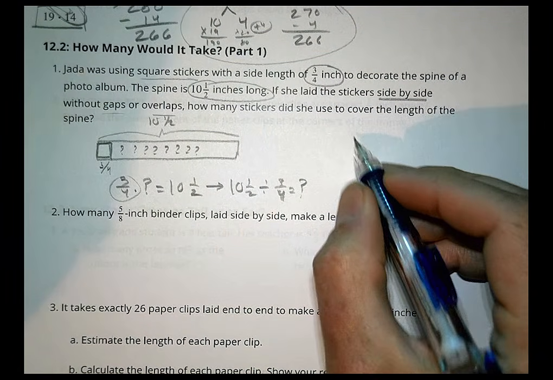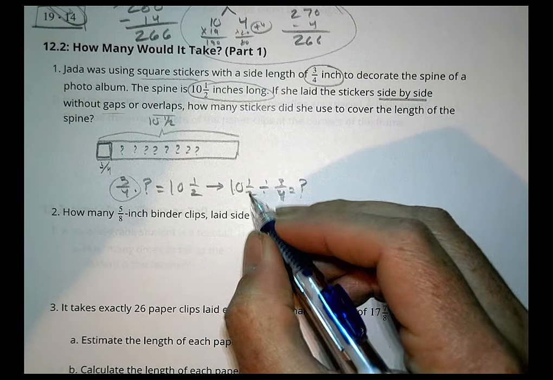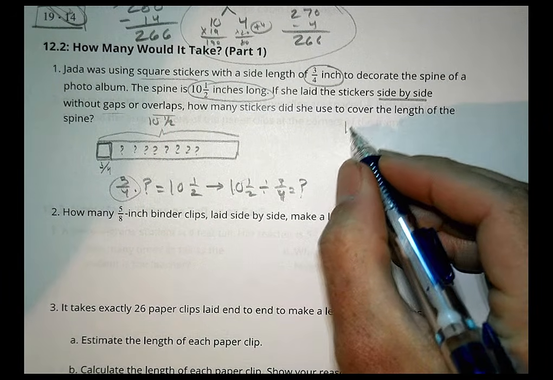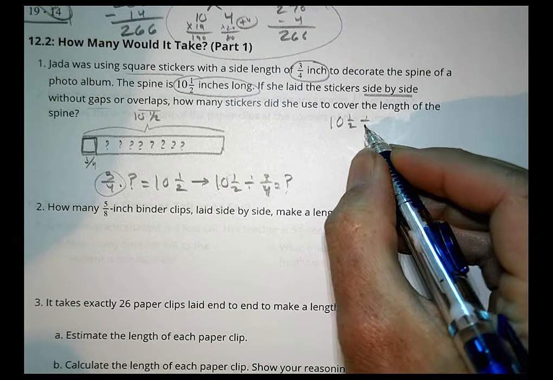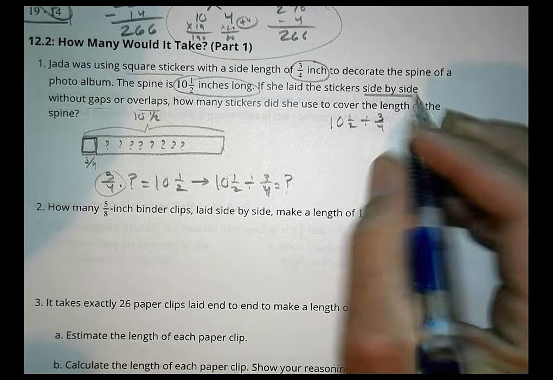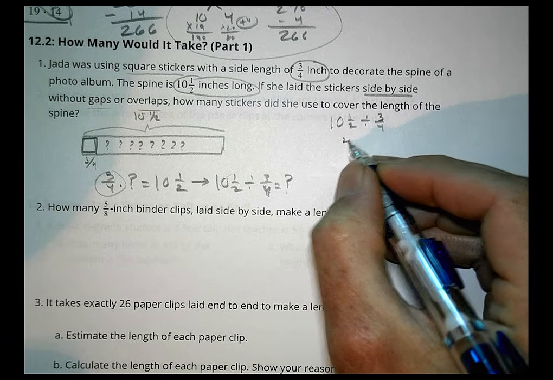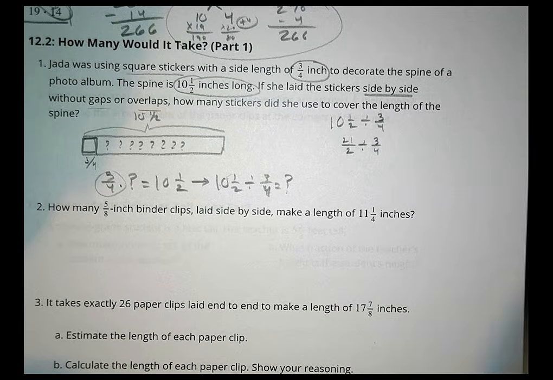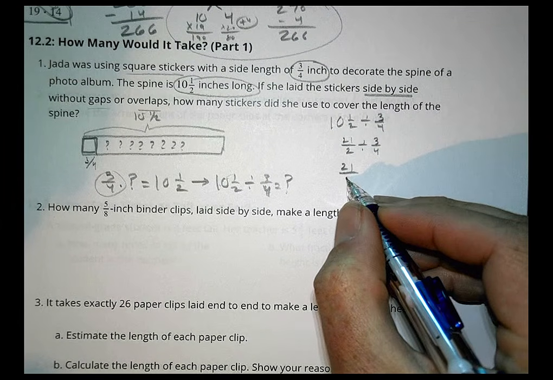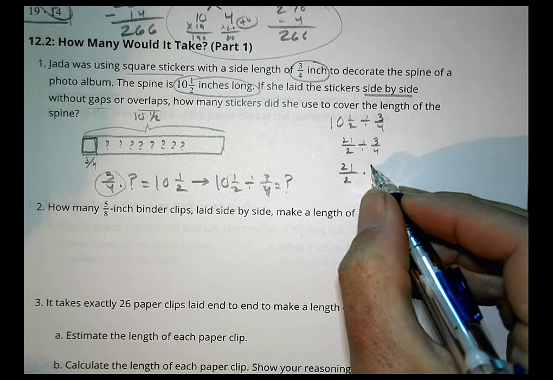As a division problem, what I have is 10 times 2 is 20, or 21. Well, let's rewrite it here just so we can take a look at it nice and cleanly. So here's 10.5 divided by 3/4. This becomes 21 over 2 divided by 3/4. And we've talked about that when we divide by 3/4, that's the same as multiplying by the reciprocal.